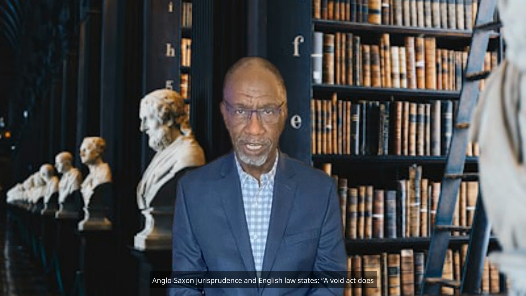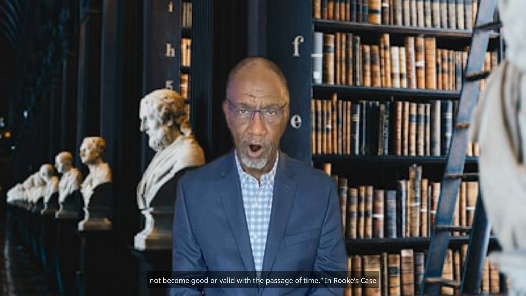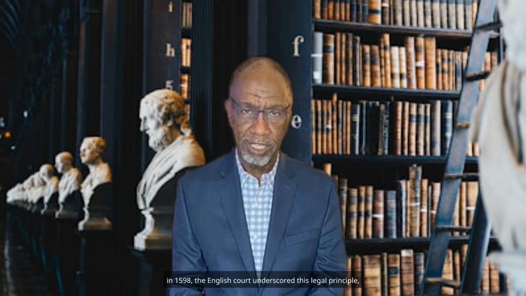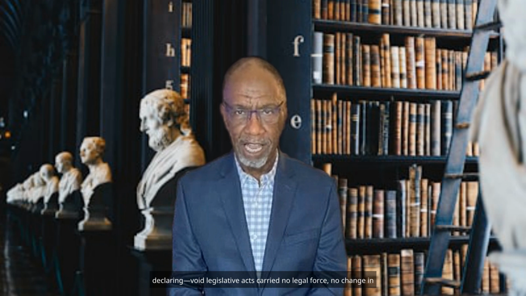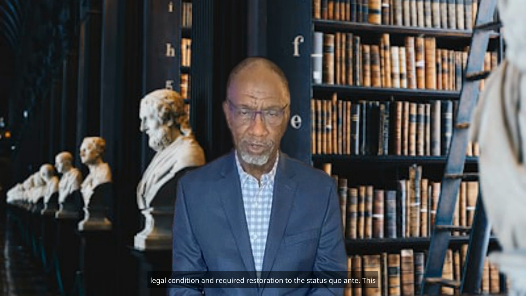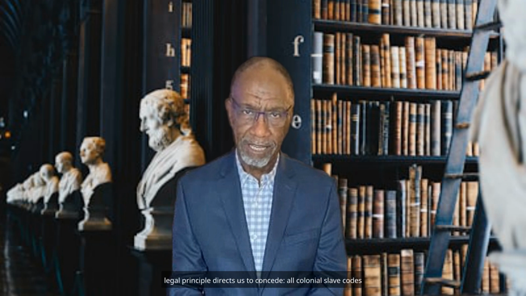Anglo-Saxon jurisprudence and English law states, "A void act does not become good or valid with the passage of time." In Rooke's case in 1598, the English court underscored this legal principle, declaring void legislative acts carried no legal force, no change in legal condition, and required restoration to the status quo ante.